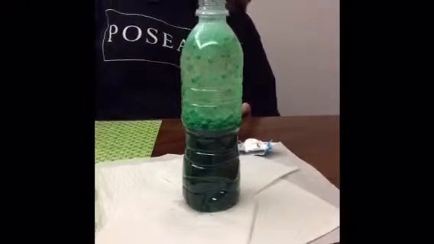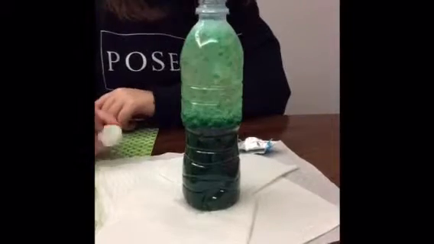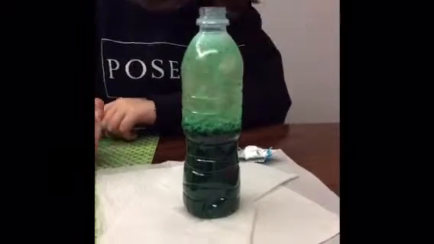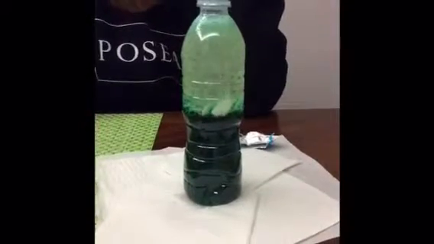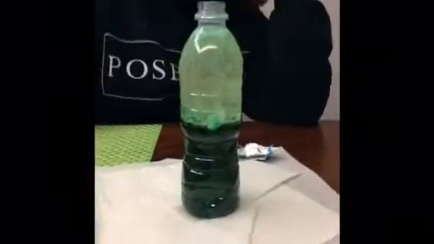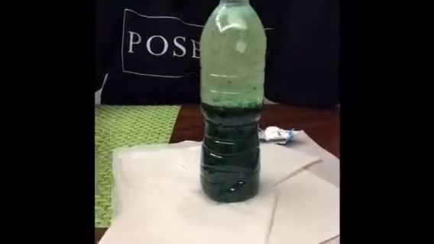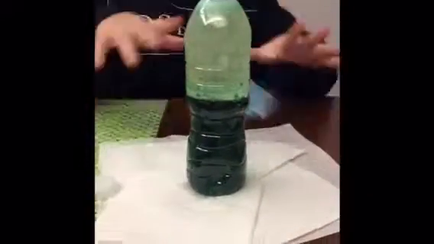The reason Alka-Seltzer fizzes in such a way is because it contains citric acid and baking soda, sodium bicarbonate. The two react with water to form sodium citrate and carbon dioxide gas. Those are the bubbles that carry the colored water to the top of the bottle.